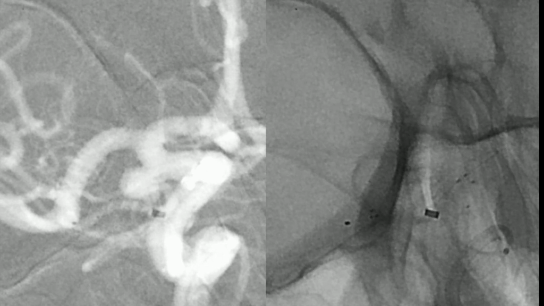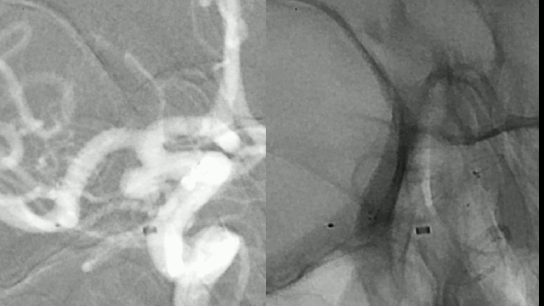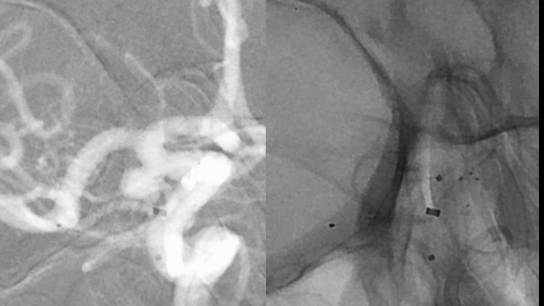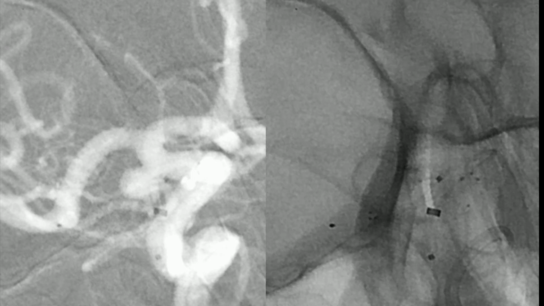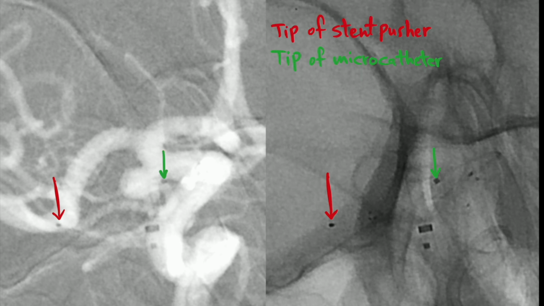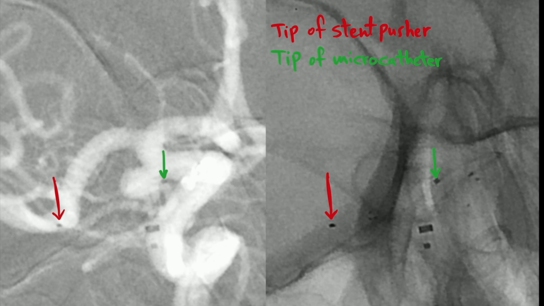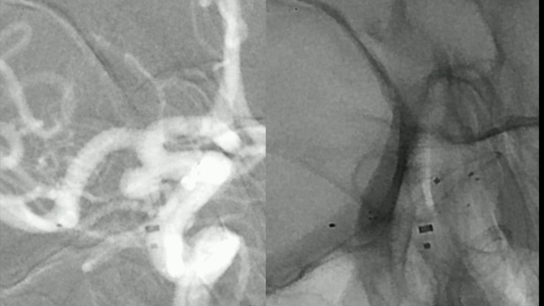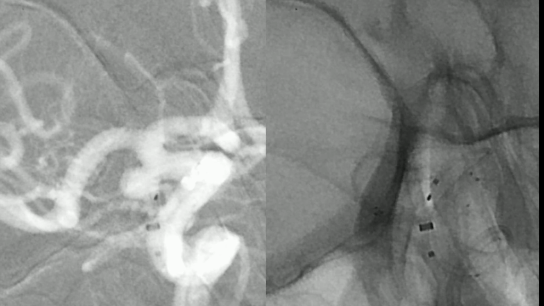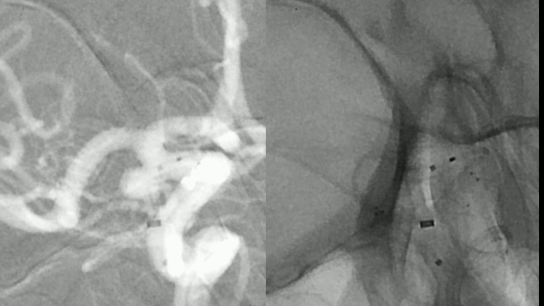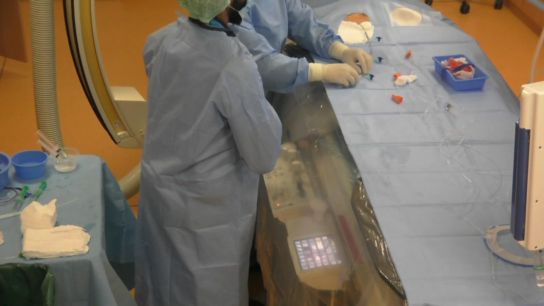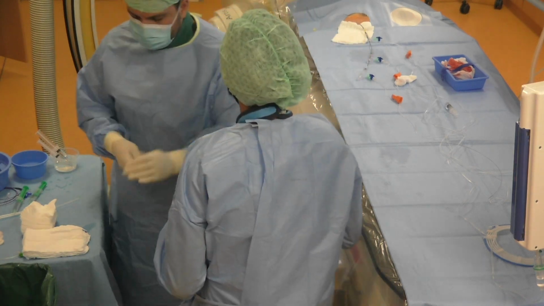And now we will try to navigate the aneurysm sac with the help of the pusher of the microstent. We put the tip of the microcatheter at the neck of the aneurysm, and in red we have the distal end of the pusher of the stent. We pull it back, and then we push it in the aneurysm sac, and then we bring the microcatheter tip in the aneurysm sac. Now the pusher is in the aneurysm sac, and we push the microcatheter tip in the aneurysm sac. And now we can start the coiling.